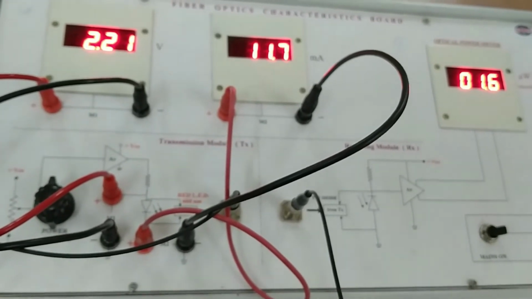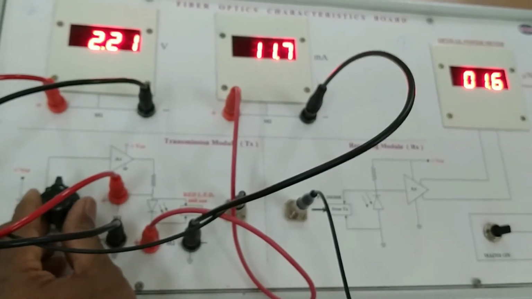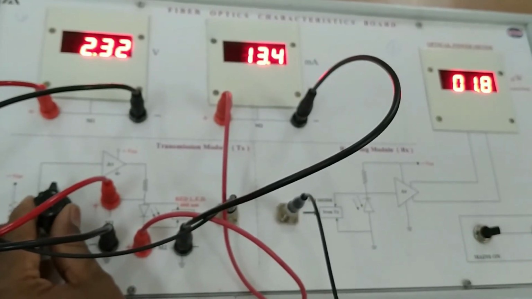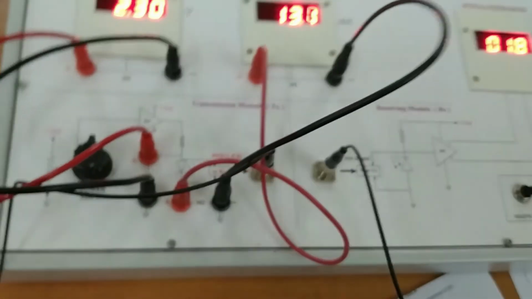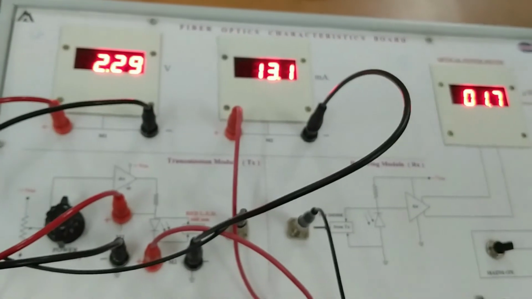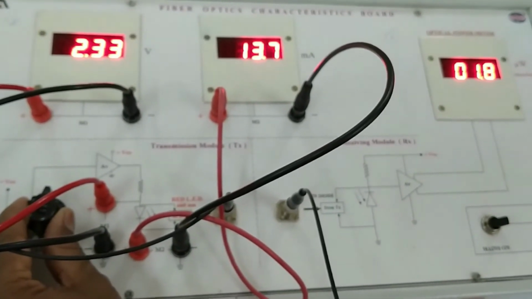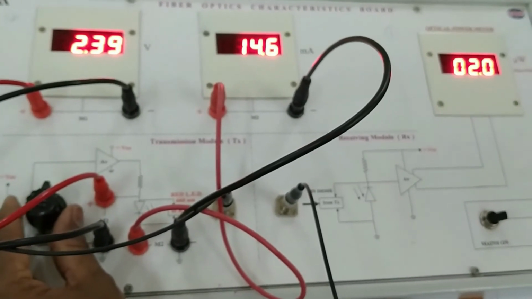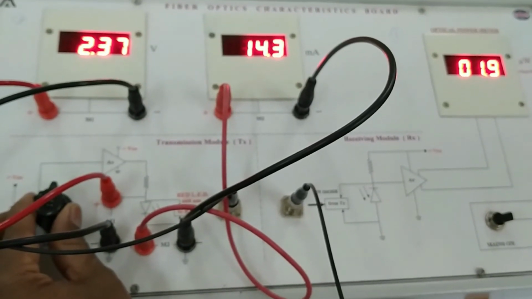The output is 1.5. I go on increasing in steps. For 2.3 it is 1.8, then I increase to 2.4 and note that value as 1.9.